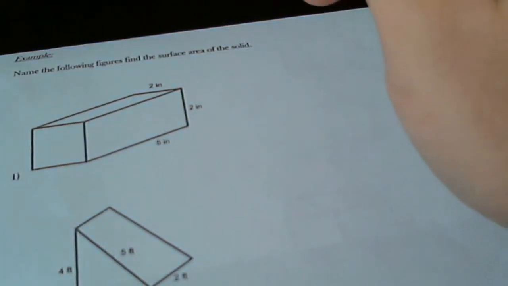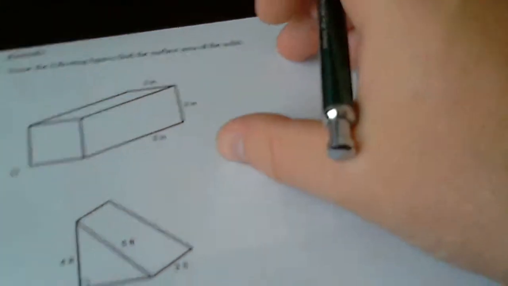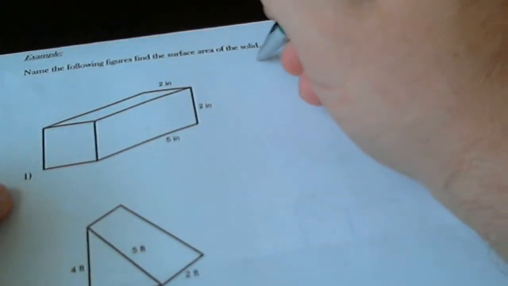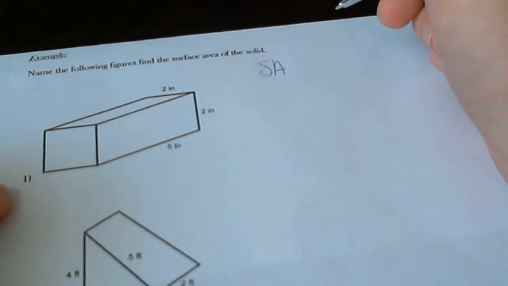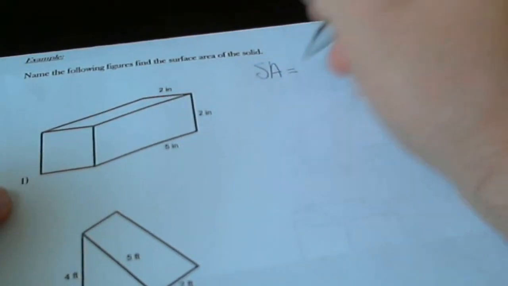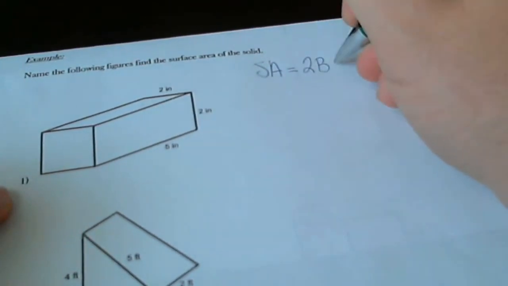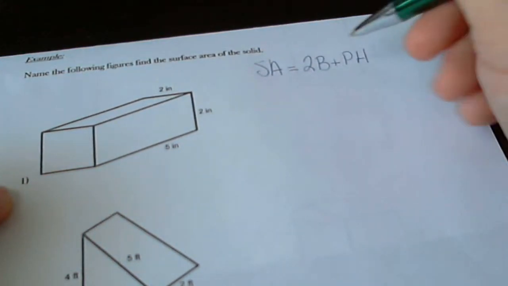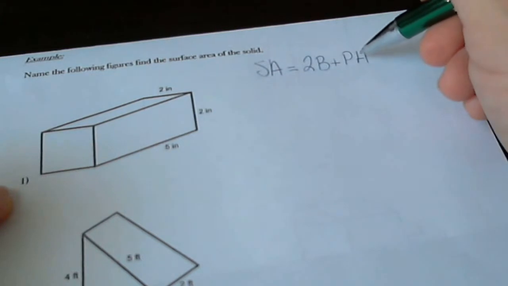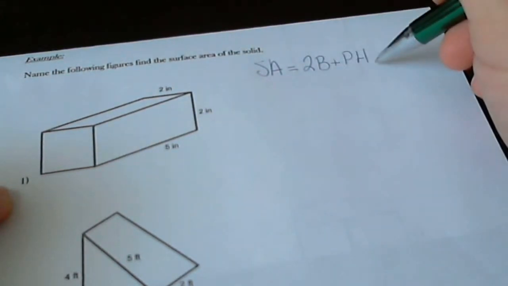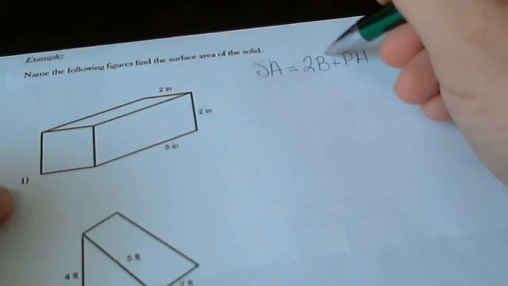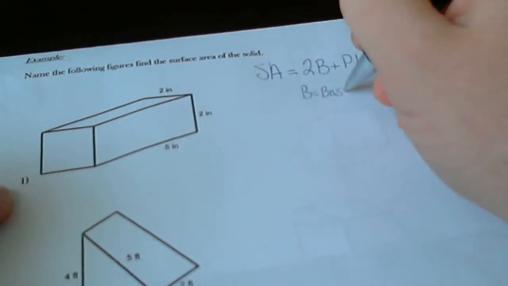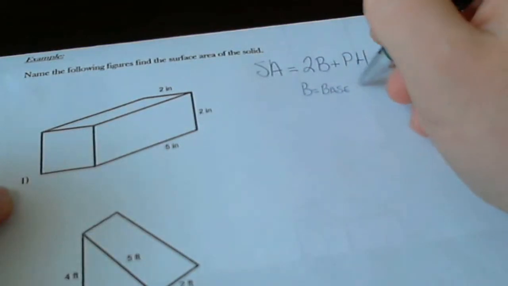Now, the formula that we need to become very comfortable with is this. SA, which stands for surface area, equals 2B plus PH. Notice that none of these letters are lowercase. B stands for base area, just like we introduced at the beginning of the lesson.